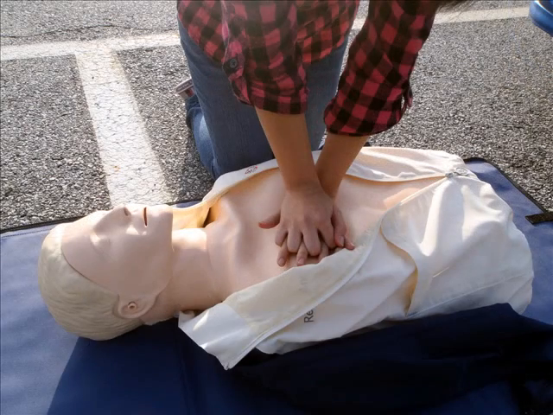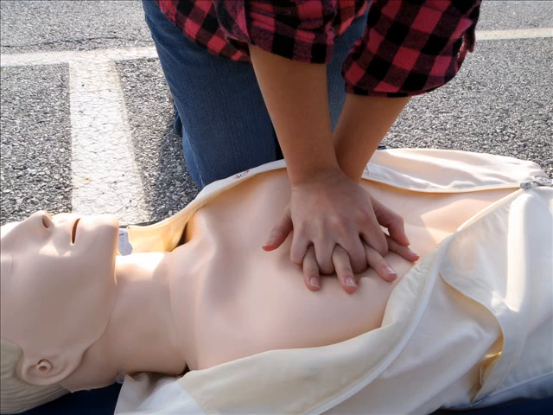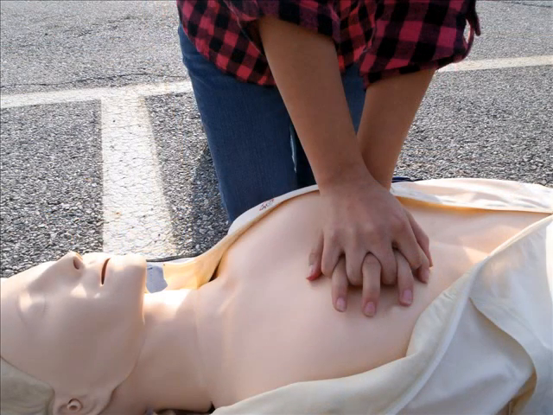Press straight down on the chest for at least 2 inches. Keeping the shoulders directly over the breastbone will aid in the rescuer's body weight contributing to the compressions. The chest should be allowed to return to its normal position between each compression. The rate of compression should be maintained at 100 per minute. This rate equals 30 compressions in 18 seconds.